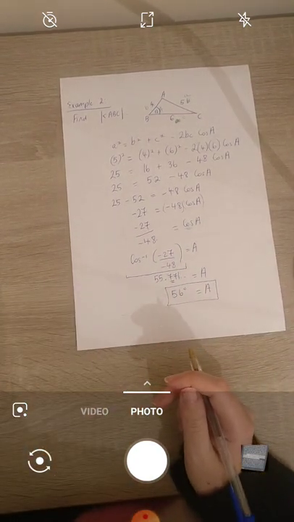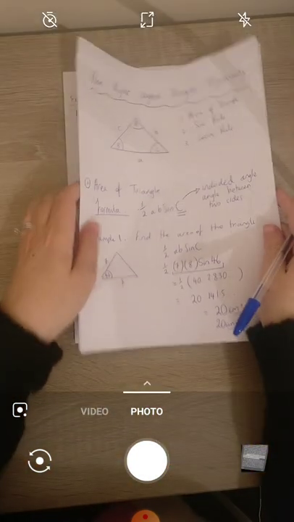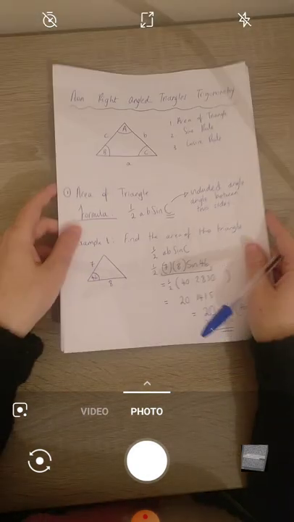Okay, and that's your 3 different components to non-right angled trigonometry. So I'm going to send on some exam questions from that point.